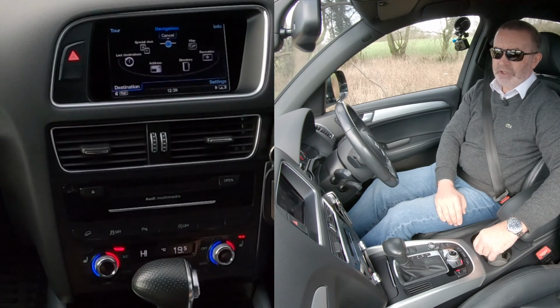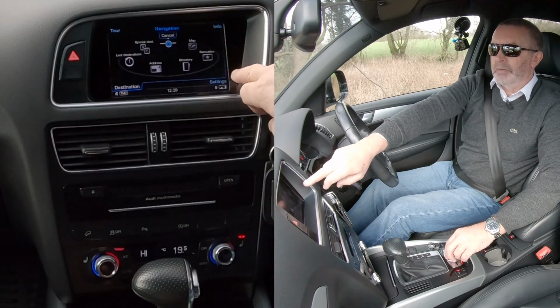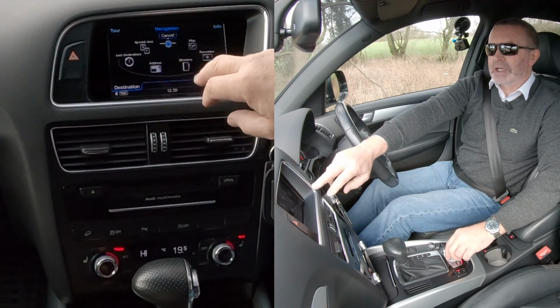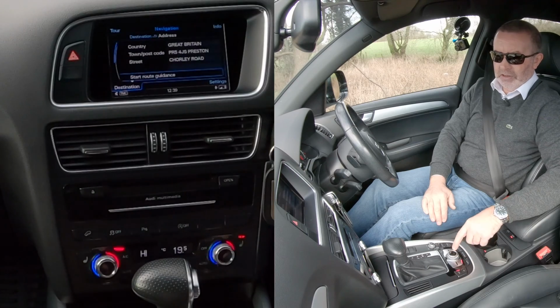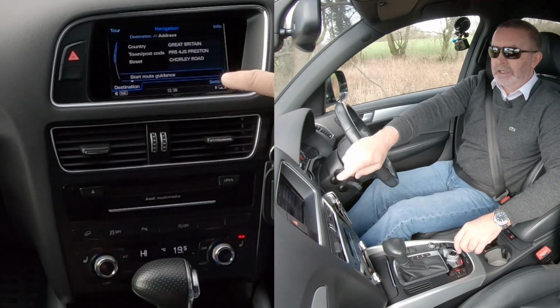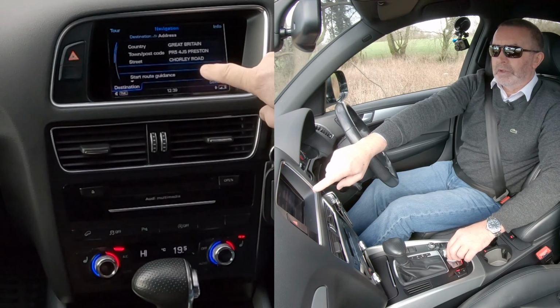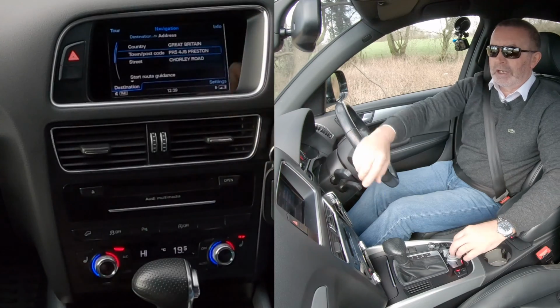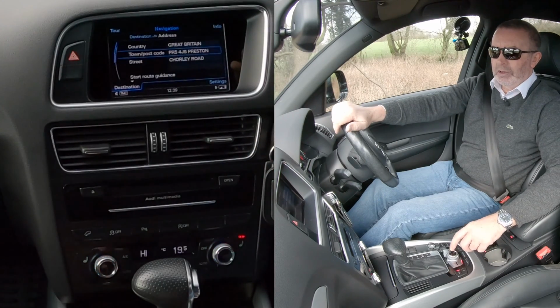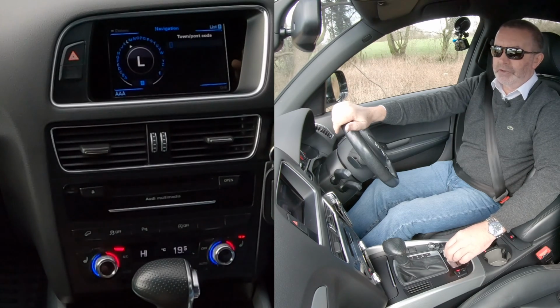So we'll click on destination, and then you've got map, favorites, directory, address, last destinations, and speed dial. You see there, we want address. Click on address, click in the center to select, and then you've got street, town and postcode, country. Country's okay, so we want town and postcode. Select town and postcode. Then you get this dial, which is quite a good system.